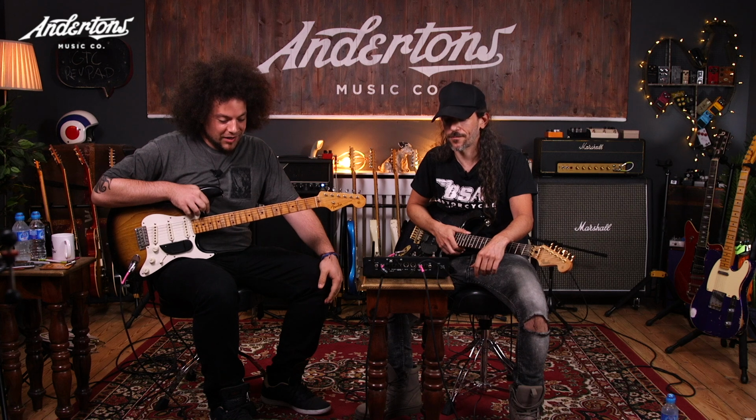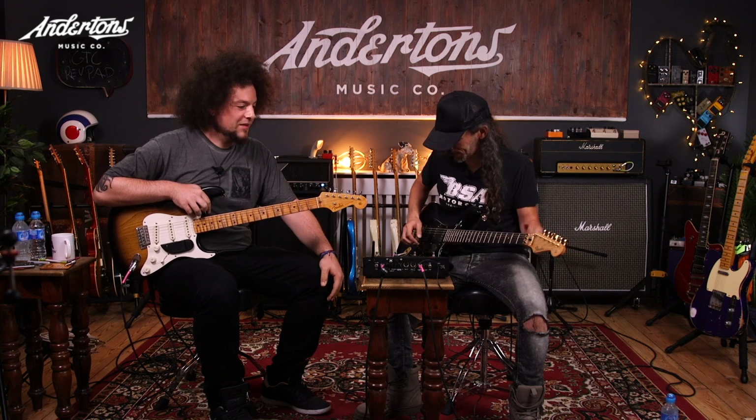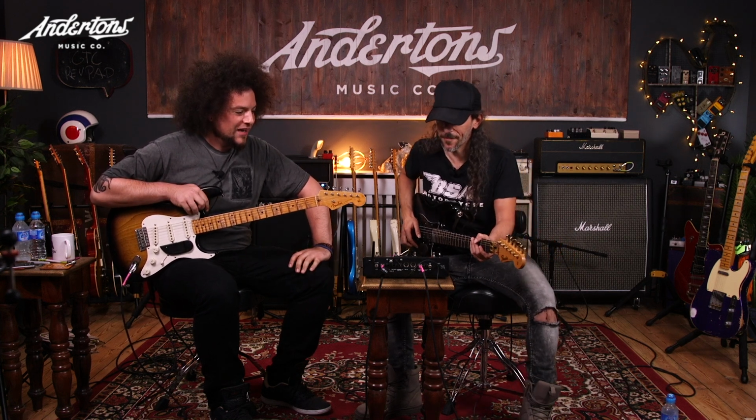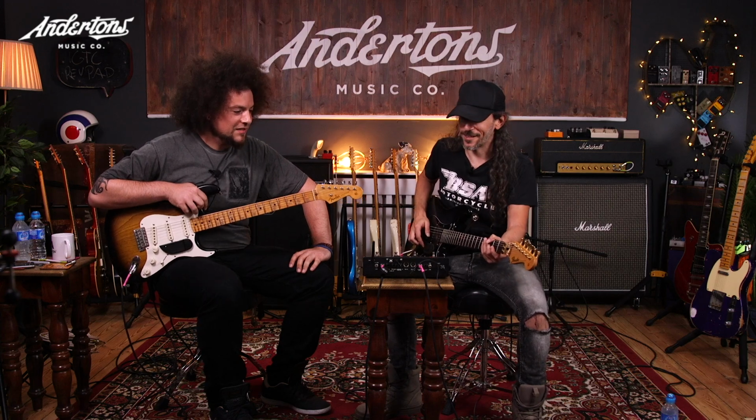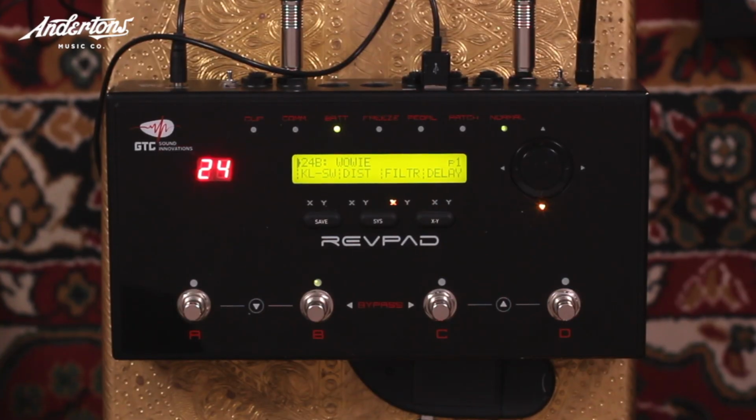Today we're actually going to be looking at something really quite awesome that I've just been informed of, and it sounds incredible. This is the GTC Revpad. And I'm going to hold my hands up and say I don't know much about this particular product, so I'm hoping that Gil here is going to tell us exactly what it does and how it works. Yes, hopefully, with any luck.